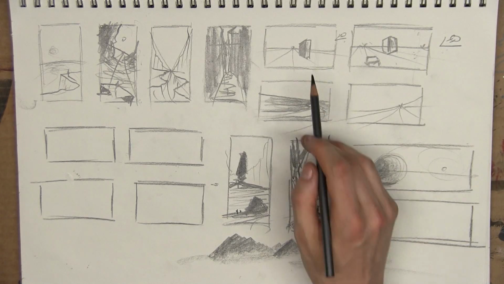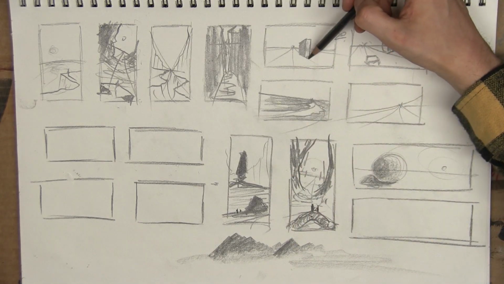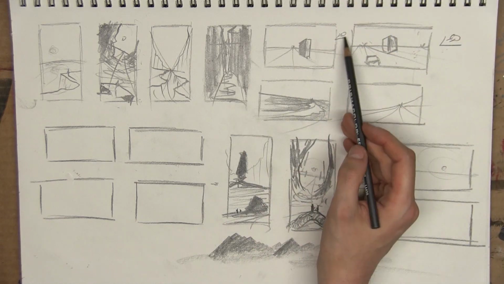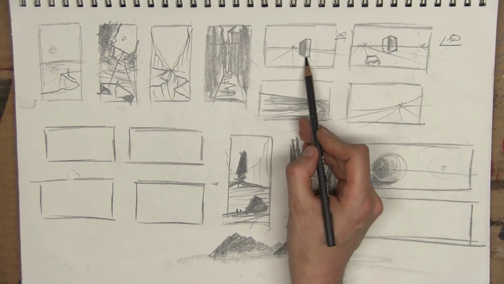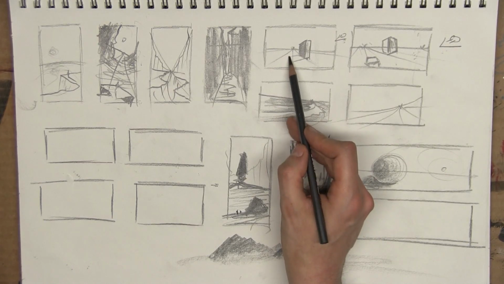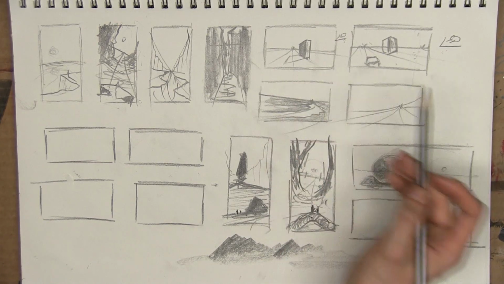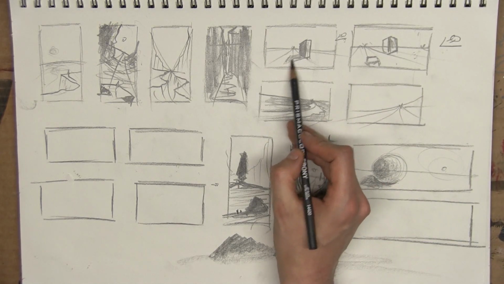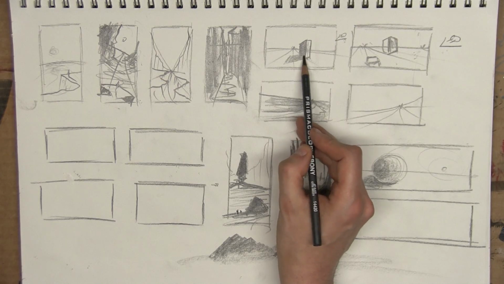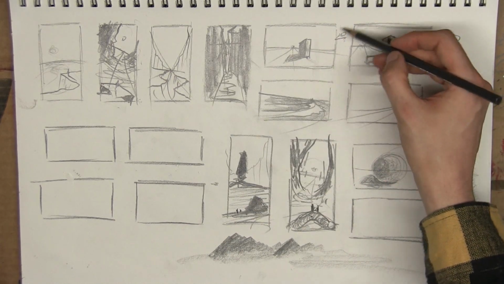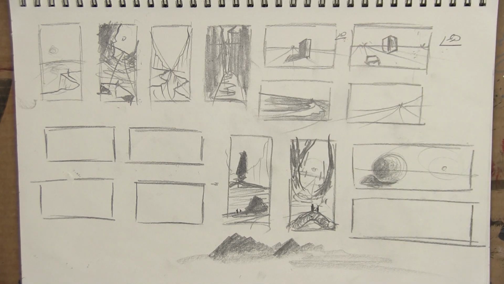Now, a lot of people will think, well, I've got to keep everything in perspective, so my shadow's going to be here. Your shadow's not going to be here. Your shadow's going to be opposite of your light source. This is a new vanishing point. Now, the lines of your shadow on this side will still need to be your vanishing point, but that ends up being another vanishing point to think about where your shadows are coming from.